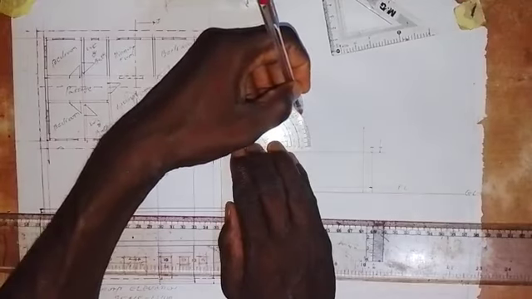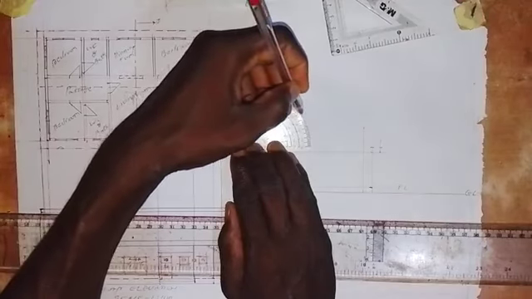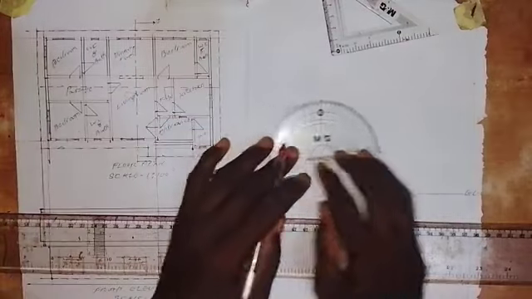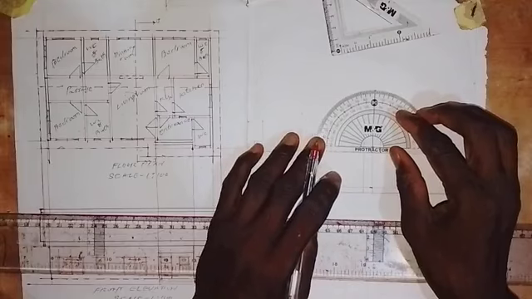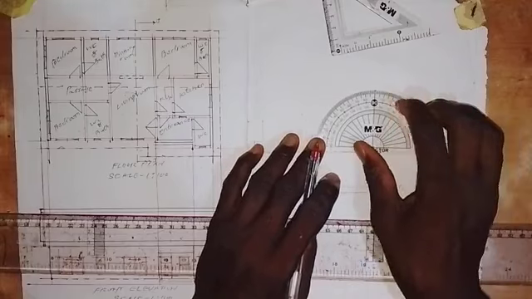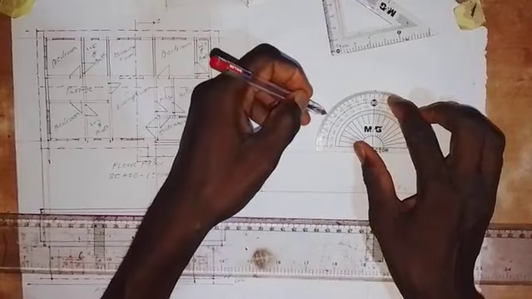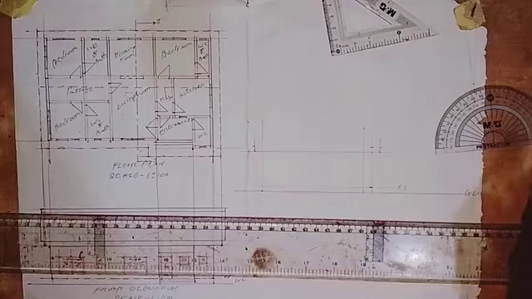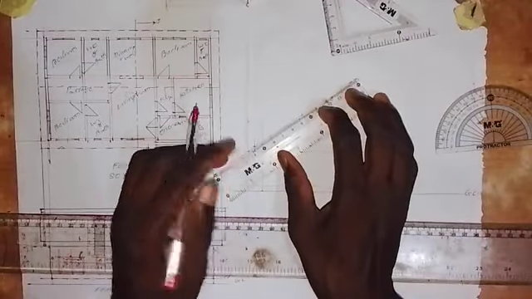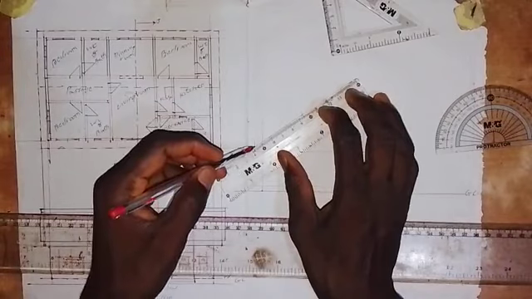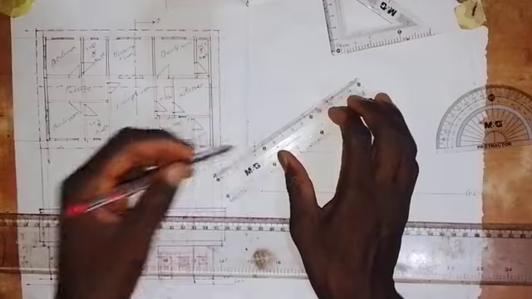So here we have 35 degrees. Then coming to this point, I will also take 35 degrees here. This is 35 degrees. So I'm going to draw a line through this point, and it goes like this.